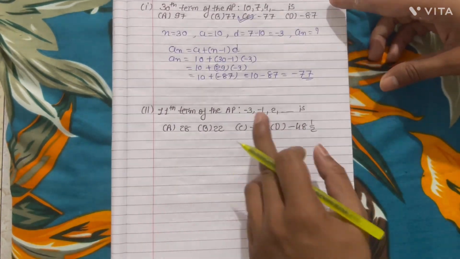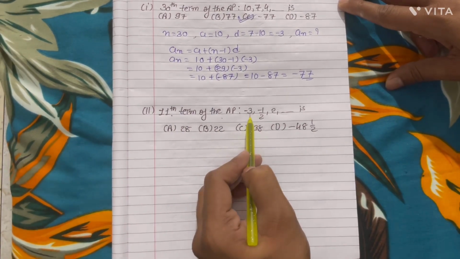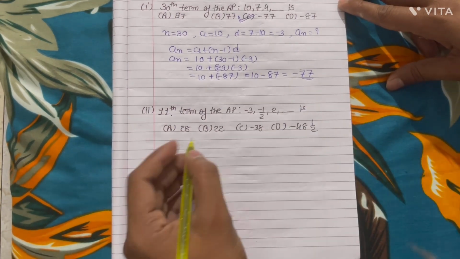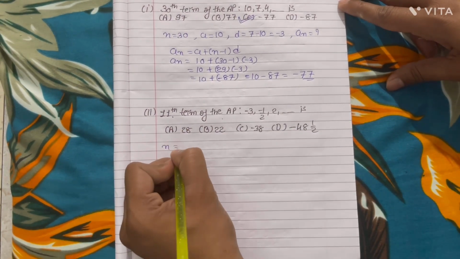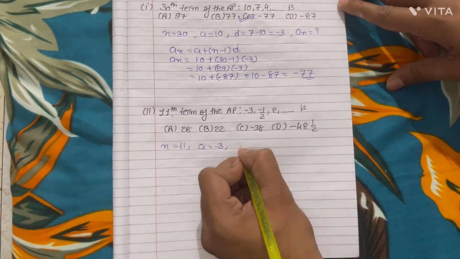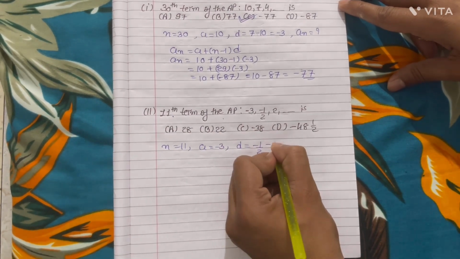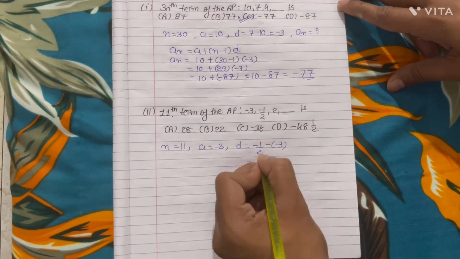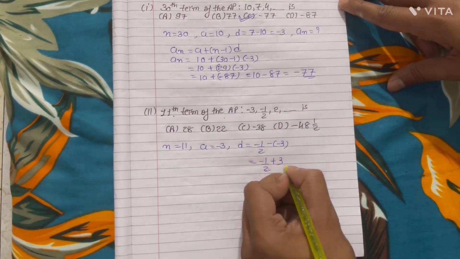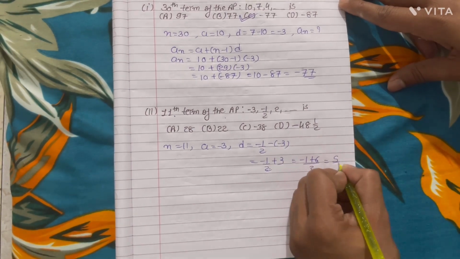Similarly, question number 2: the 11th term of the AP minus 3, minus half, 2, and so on. So our n is equal to 11, a is equal to minus 3, and d we have to find. How to find d? Minus 1 by 2 minus minus 3. Minus minus 3 is equal to plus. So we take the LCM here: 2 threes are 6, minus 1 plus 6 by 2, we get 5 by 2.